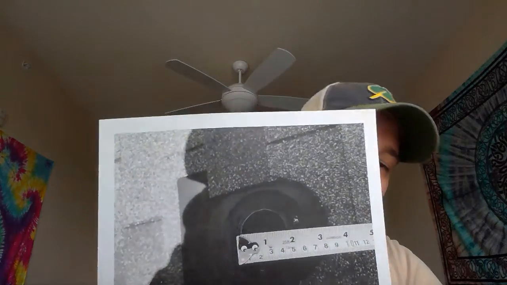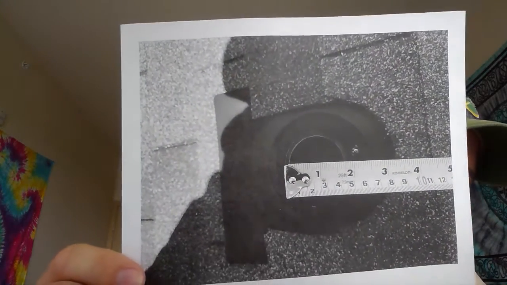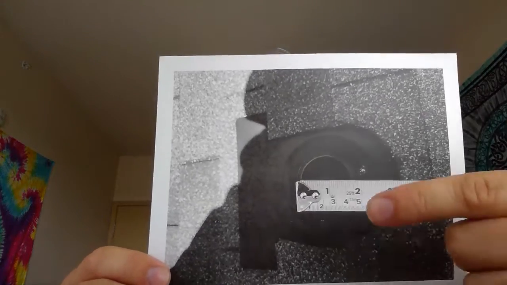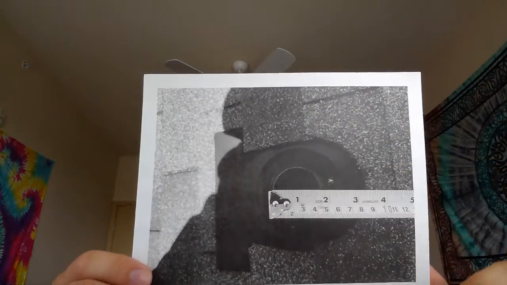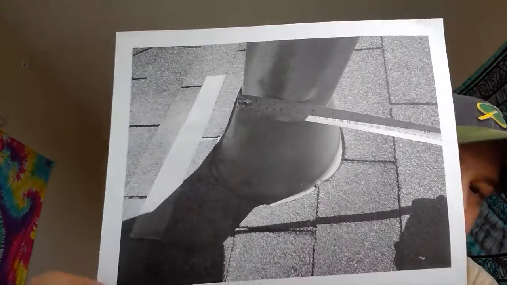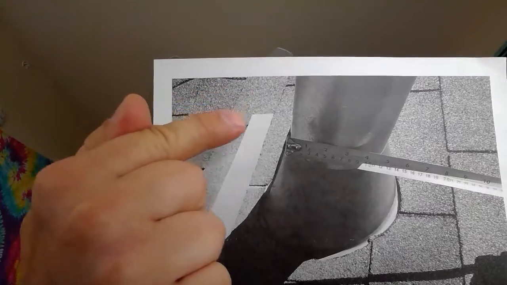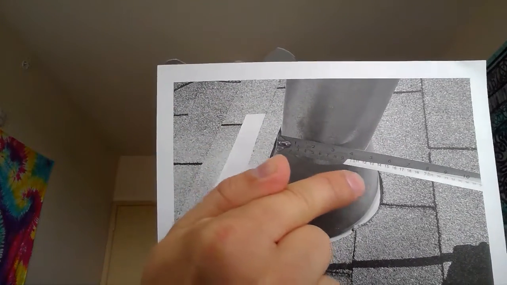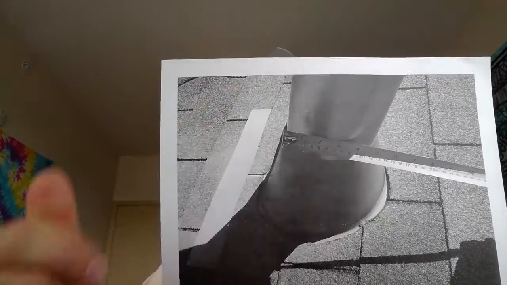Now the next examples are going to be your pipe jacks. Remember, with the pipe jacks that have an open circle on it, this is how you want to make sure you're taking the photos, where you are measuring from the open part of the pipe. This is an example of a good one. We're measuring from here to here, right where the pipe is. We don't need the measurements of what this boot jack is. We need what the pipe is.